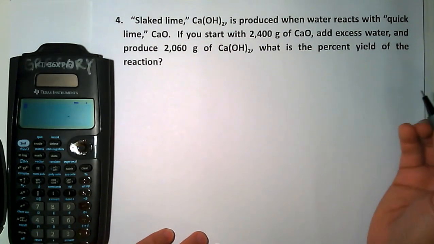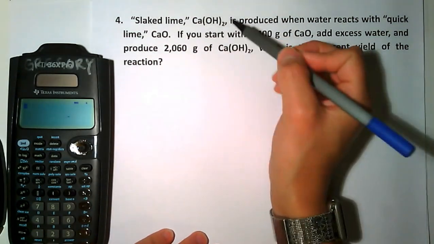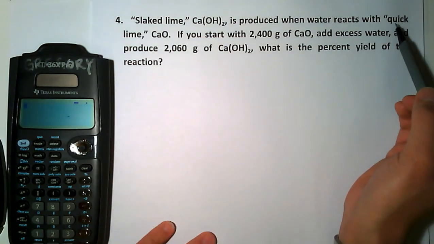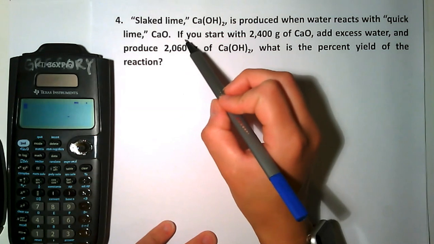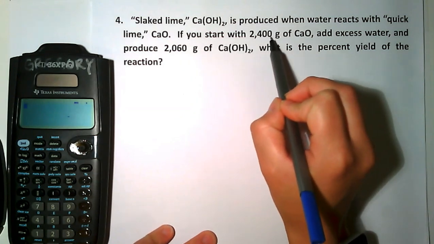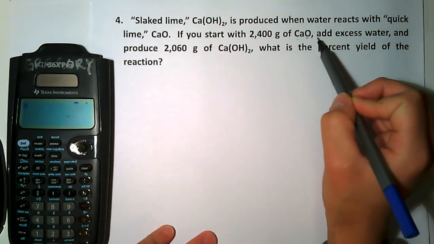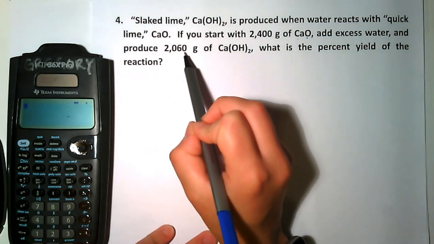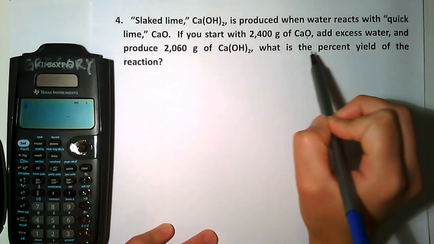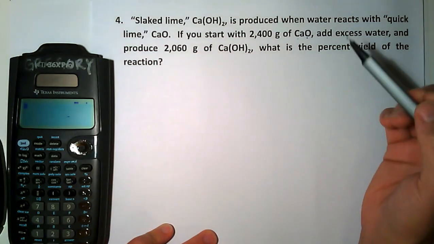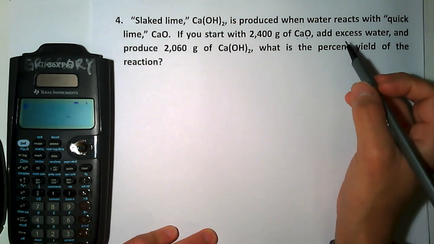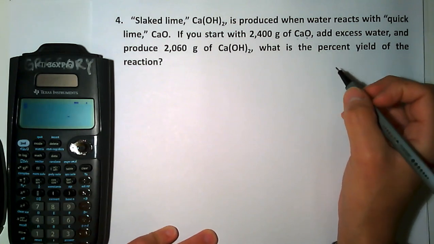Our next problem says slaked lime, which is calcium hydroxide, is produced when water reacts with quicklime, which is calcium oxide. If you start with 2,400 grams of calcium oxide and add excess water and produce 2,060 grams of calcium hydroxide, what is the percent yield of the reaction? Wow, so that is a lot of information. So let's start by figuring out what information we have in the problem.